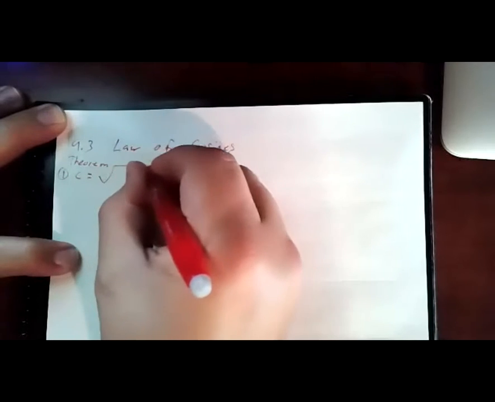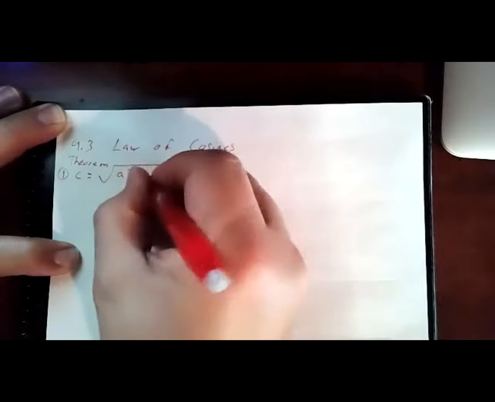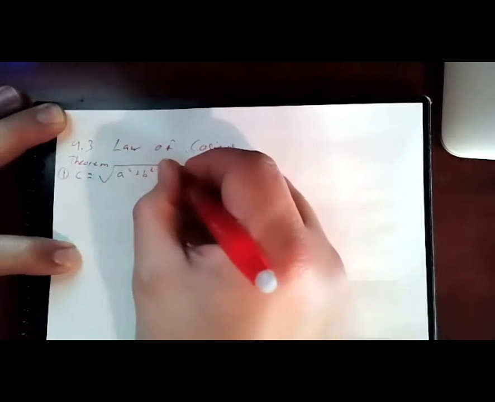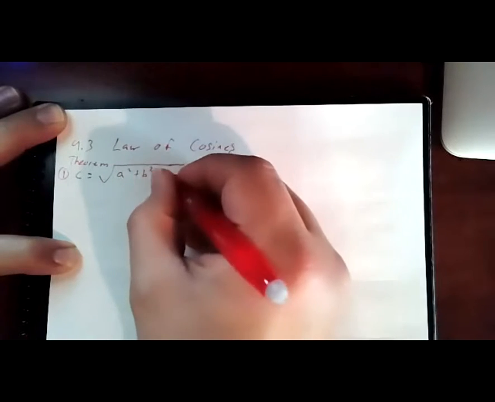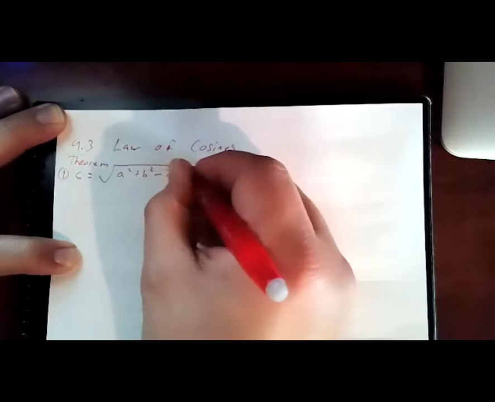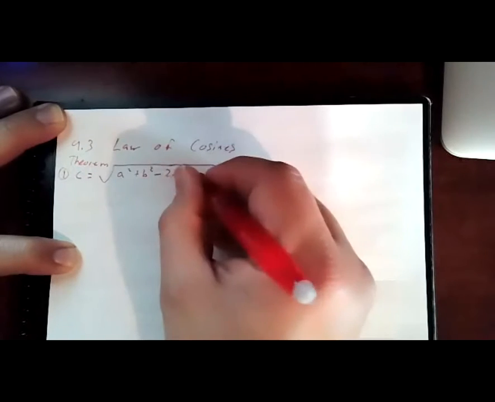So here's the theorem and formulas. Number 1. Double check these. Yeah, it's fine. Little c is equal to the square root of a squared plus b squared minus 2ab cosine capital C.